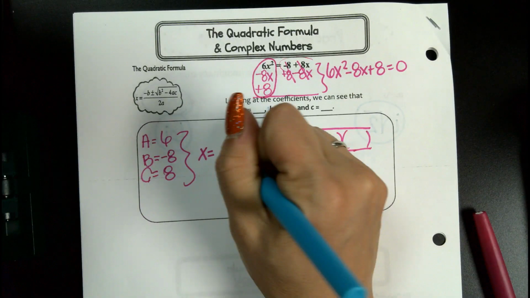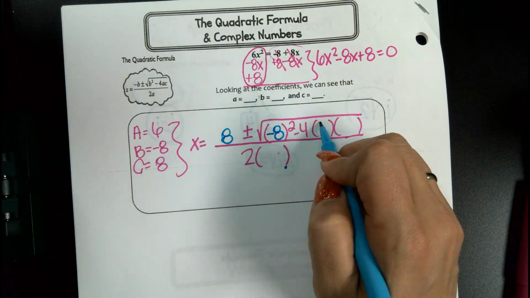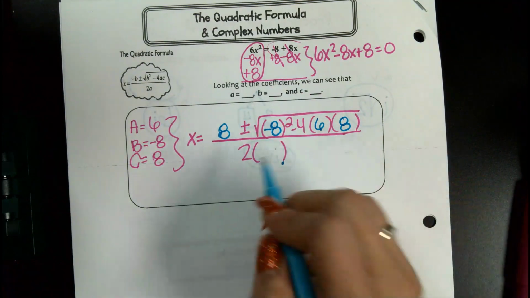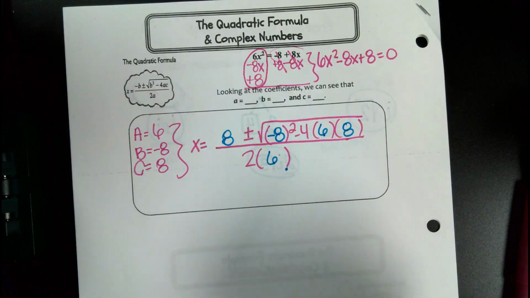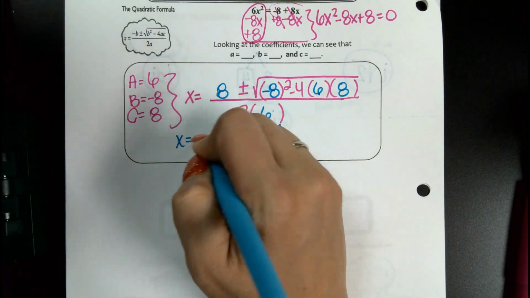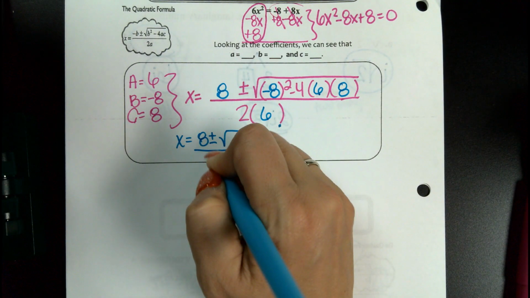Opposite of b goes to positive 8. And then the regular b is the one that goes here that we square, which is negative 8. Which is 6. And next to the a is c, which is 8. Then on the bottom, 2 times a, which is 6. So there is your substitution step. And then shorten the calculator. And I went ahead and multiplied out the bottom.